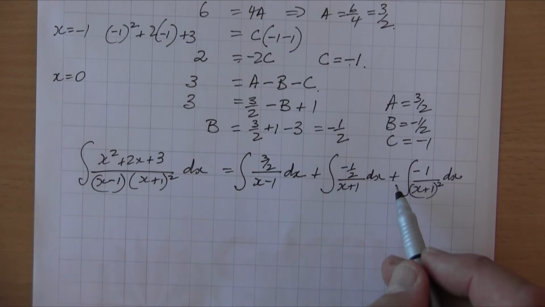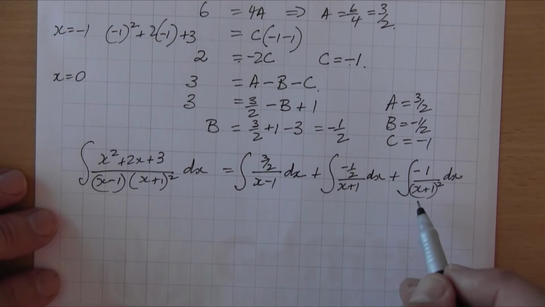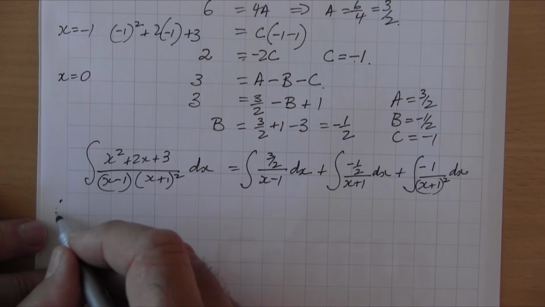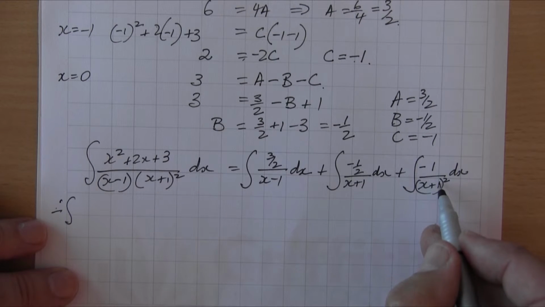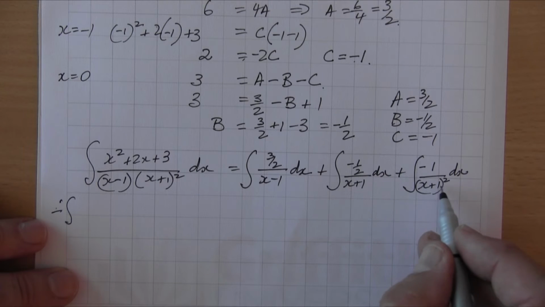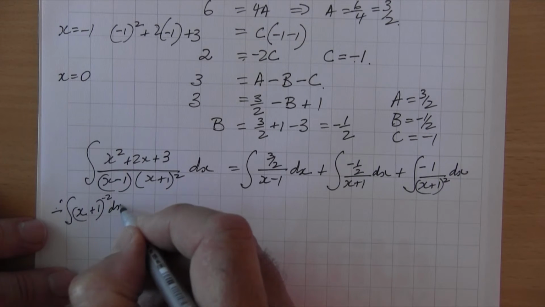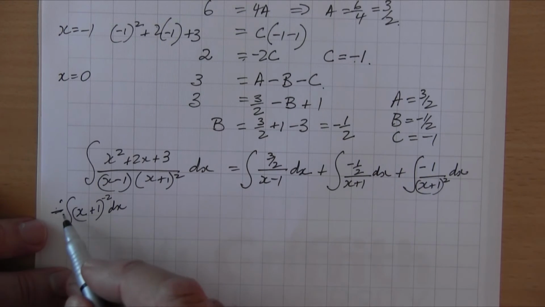So we can take the negative 1 out the front, and then we've got to find the integral. So we've got minus the integral of, now, x plus 1 to the power of 2 as a denominator will be the integral of x plus 1 to the negative 2 dx. So the minus from this negative 1 has come out the front.